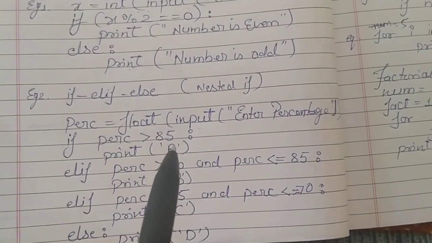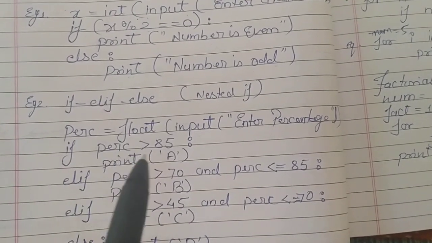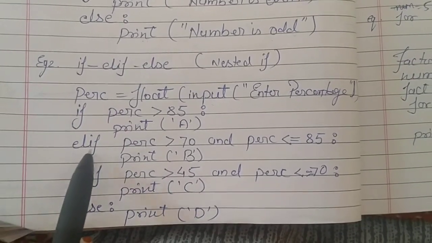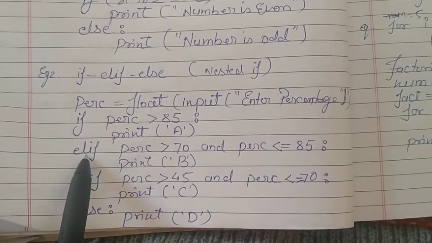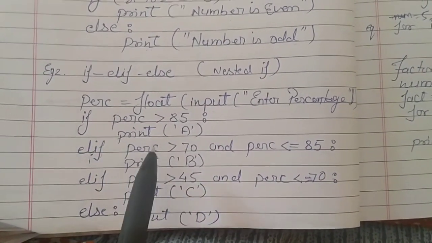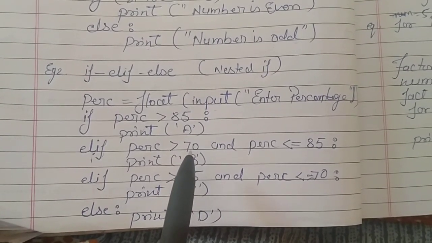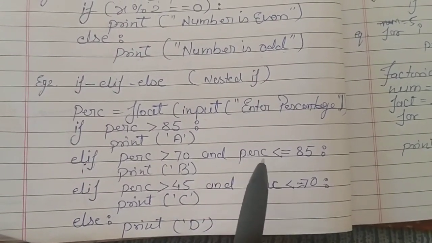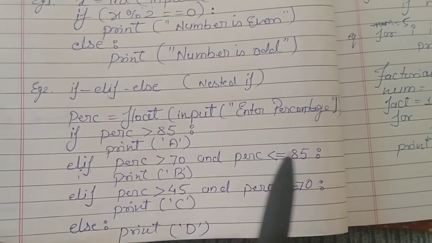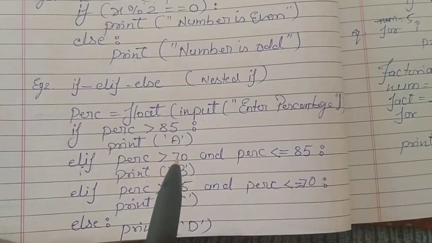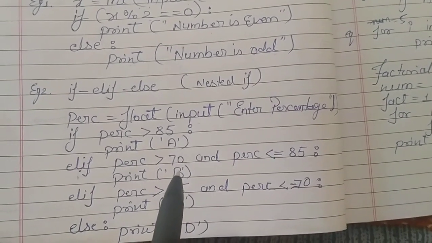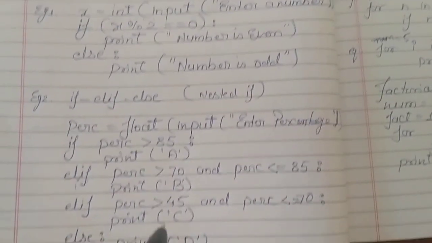No, here it ends. But if this is not the situation, then your program control will move on to the next condition within else if. This is written ELIF, but we call it else if. Else if the percentage is greater than 70, meaning 71 onwards, and the percentage is less than or equal to 85. We did not include 85 there, we are including it here now. So if the percentage is in the 70 to 85 range, print B and stop. Don't go for other conditions.